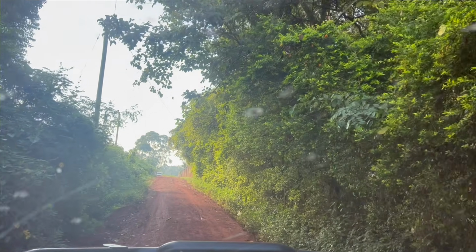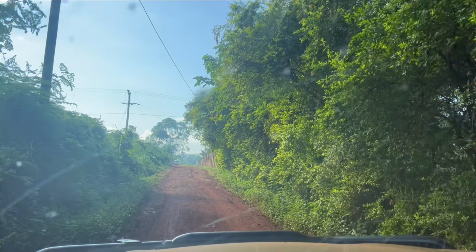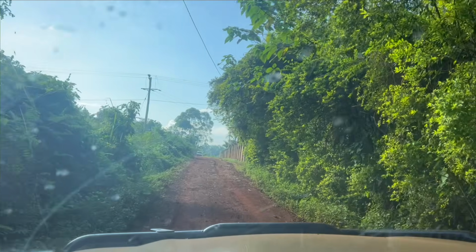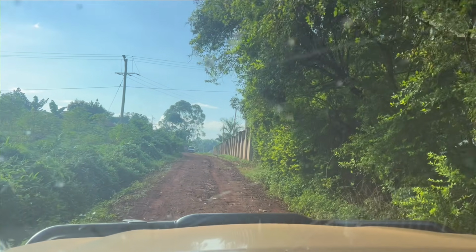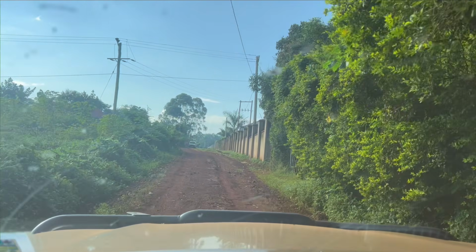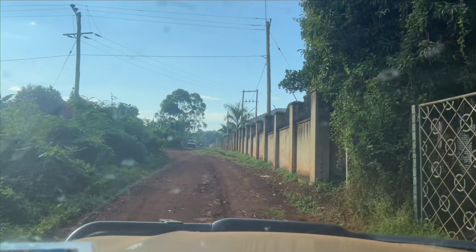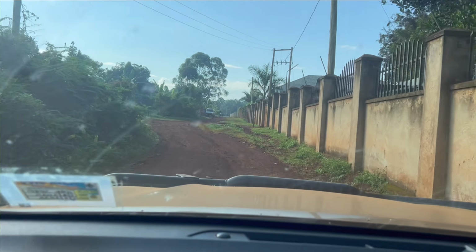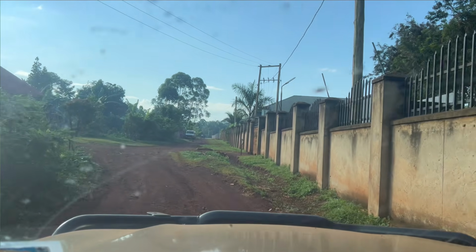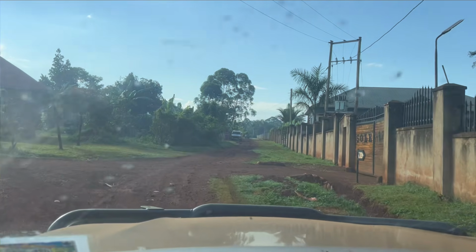We have 4-wheel drive, but we don't really have the aggressive tires, and so we really need to get some more aggressive tires for these muddy roads. It's nice it's not wet today. Yeah, it's not really wet today. It rained yesterday, but things have kind of dried up enough to where it's not slick this morning.